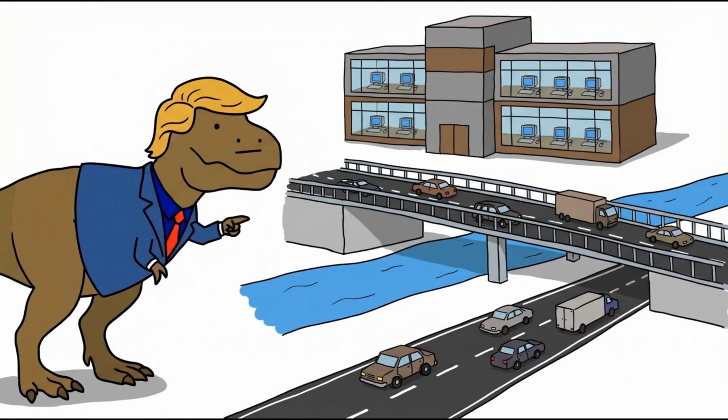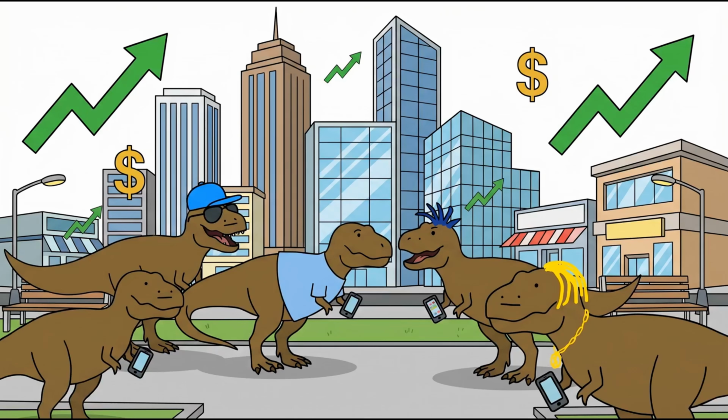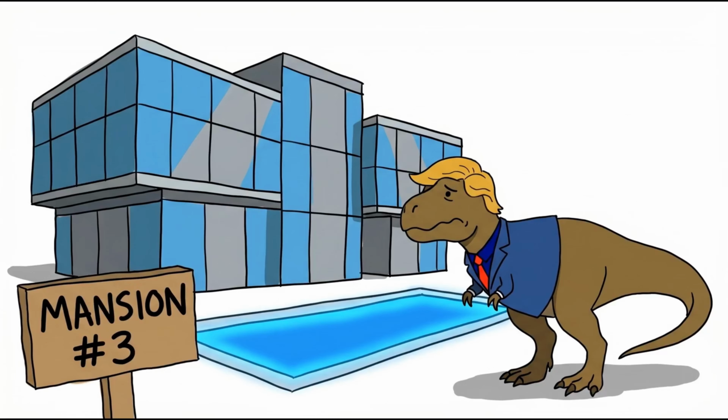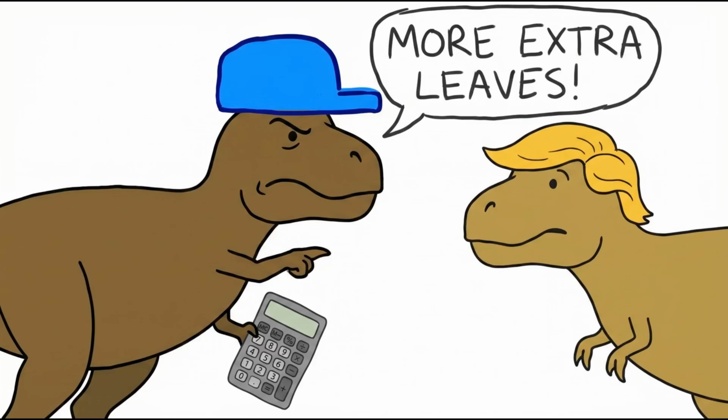Debt is fine if government use it to build useful things. New bridges, better schools, faster egg delivery roads. Things that make Dinosaur Town richer over time. Debt is bad if government use it to build the mayor's third rock mansion, or pay back old debt with new debt. That is called borrowing to survive.